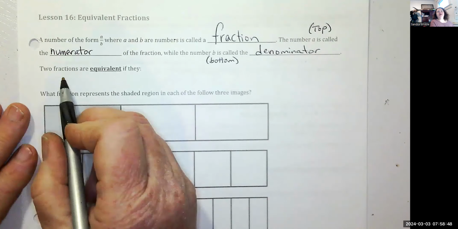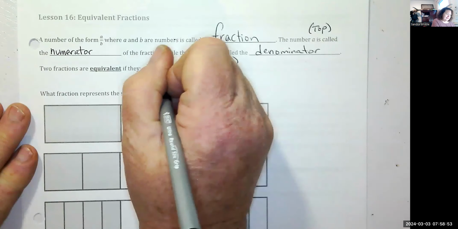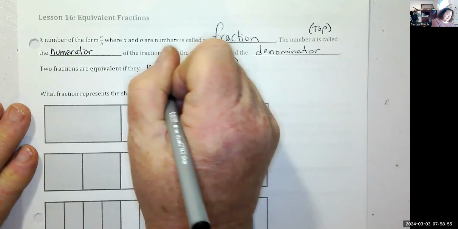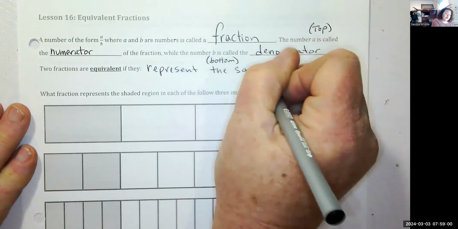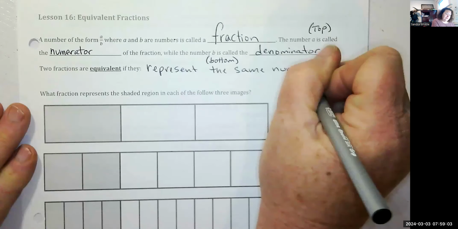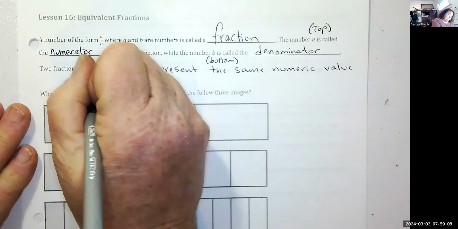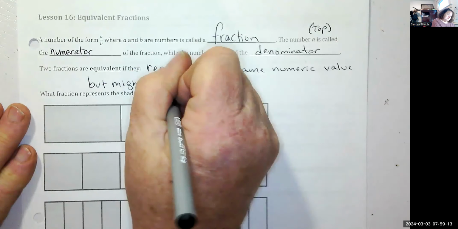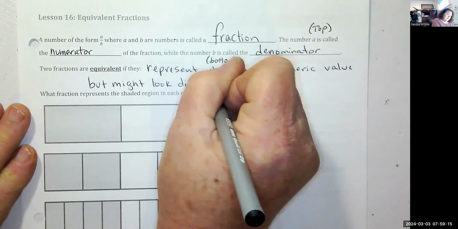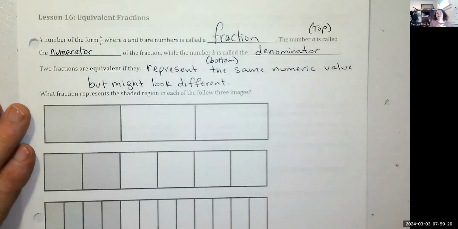All right, two fractions are equivalent if they represent the same numeric value, but they might look different. It's not like they're wearing a hat or anything. They're just going to be different number values, and I'll show you what that means.